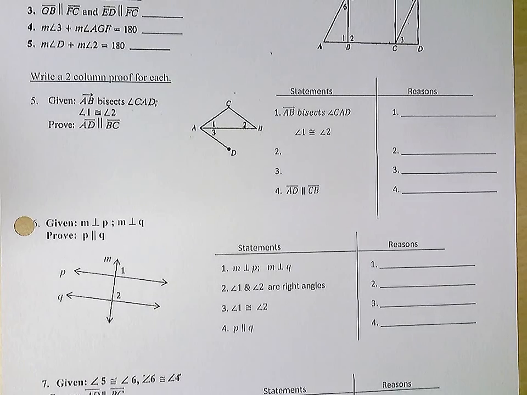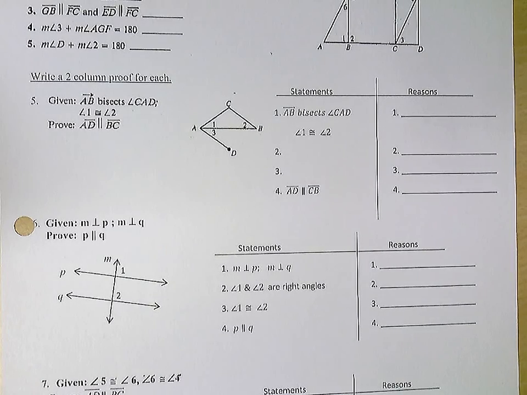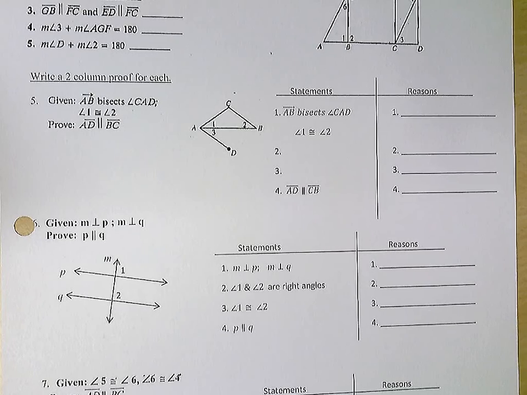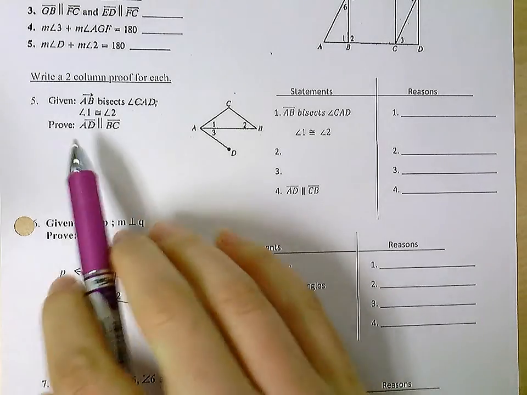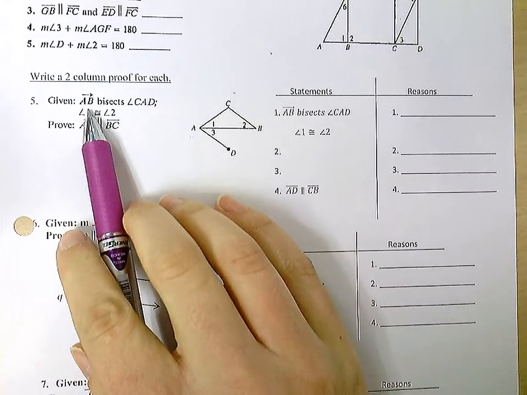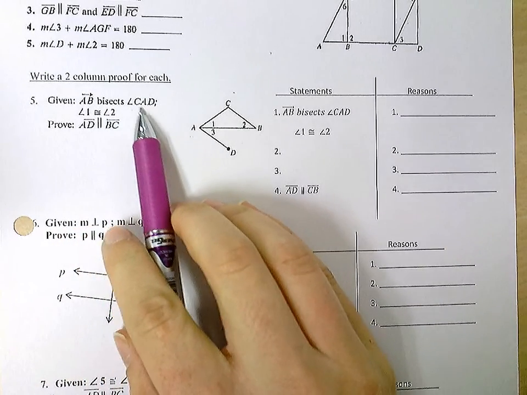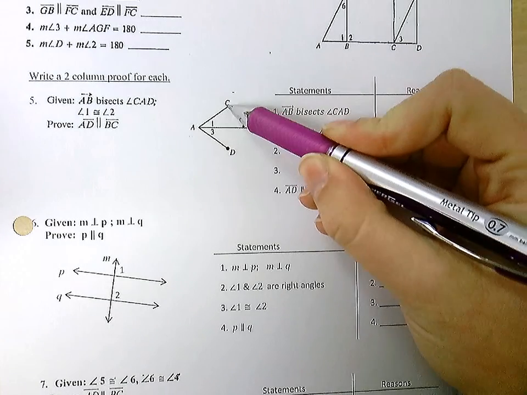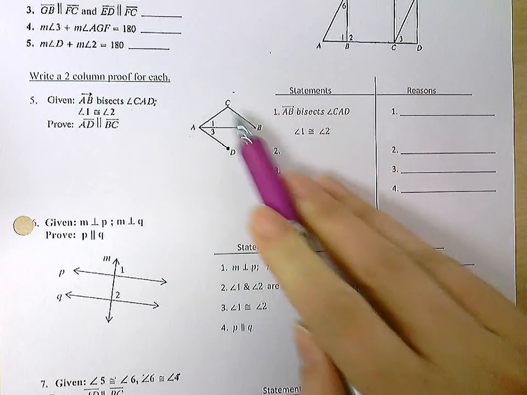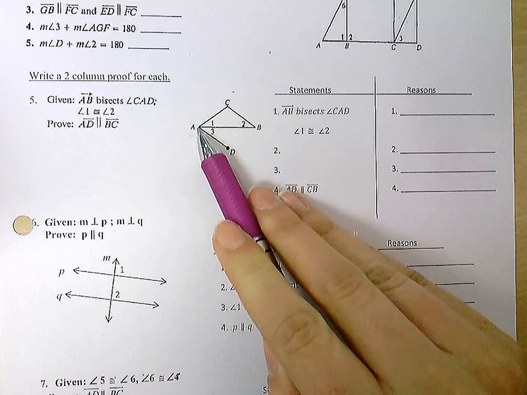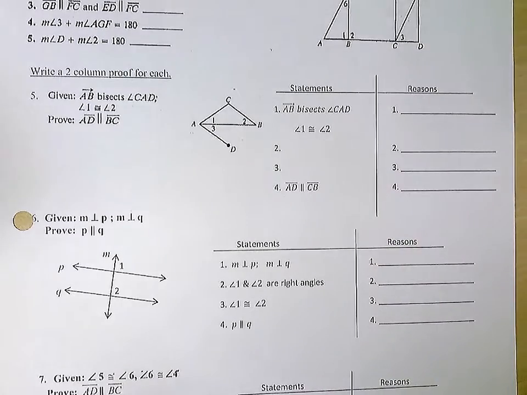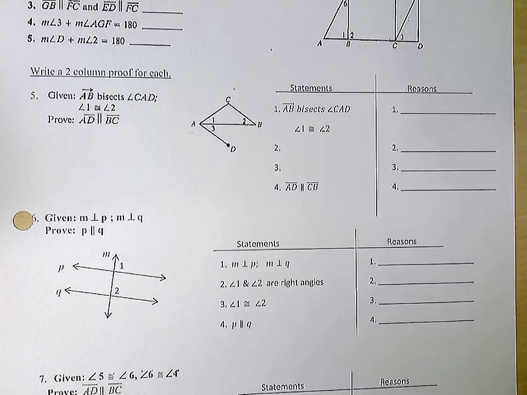So, just like any other proof that we did last chapter, you always want to look at what you're given and what you're trying to prove. Okay, so I am given that ray AB bisects angle CAD. Okay, so this is CAD right here. And ray AB bisects that angle. What does bisect mean? Yes, it's in the middle. It splits your angle into 2 congruent pieces.